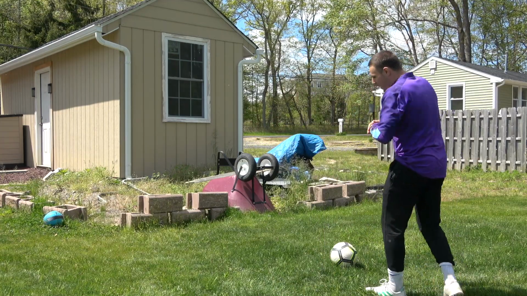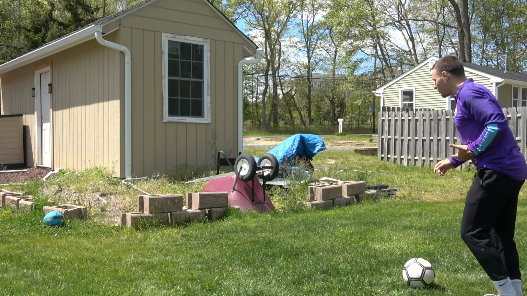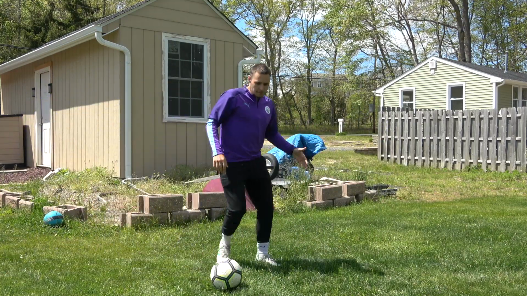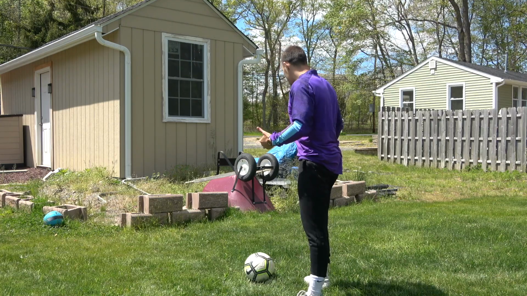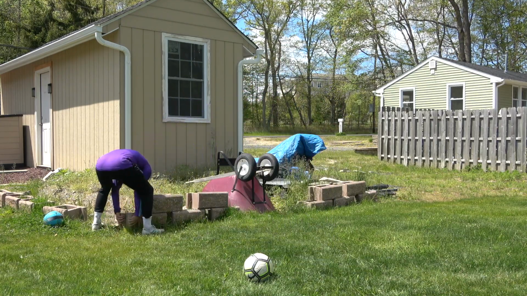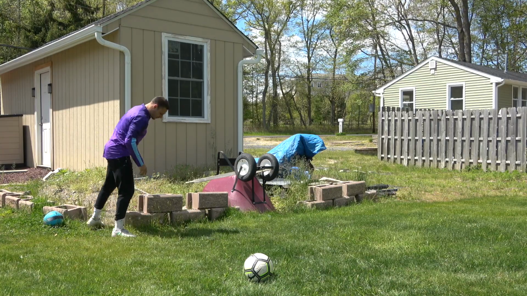So I'm about 5 yards from these blocks. I'm going to dribble forward and hit it against the block, and then see how well I can react to it. And if you want to add a little bit more of a stimulus, let's say I change the angle of the block a little bit.